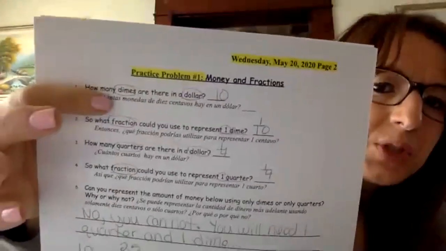I have the English on top and the Spanish underneath for you. So first off, to start us off today, is going to be this lovely lady of the day. Good morning, Jasmine. How are you? Can you read number 1 in English and Spanish, please? How many dimes are there in a dollar? ¿Cuántas monedas de 10 centavos hay en $1? So how many dimes are in a dollar? 10. That's right. Good job. Escribe 10 en la línea.